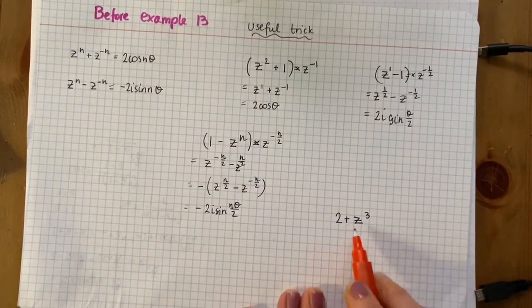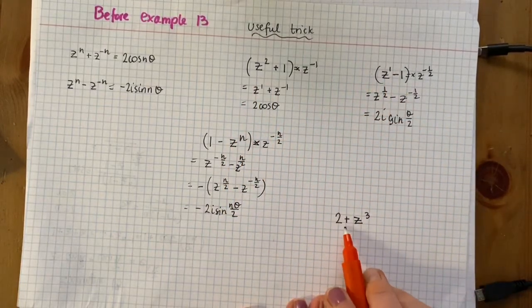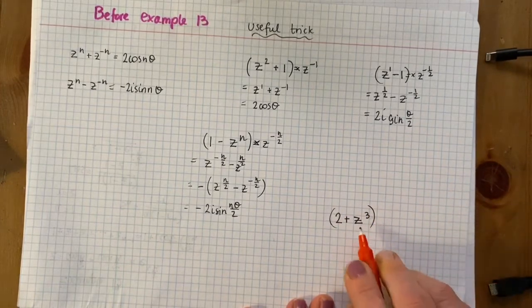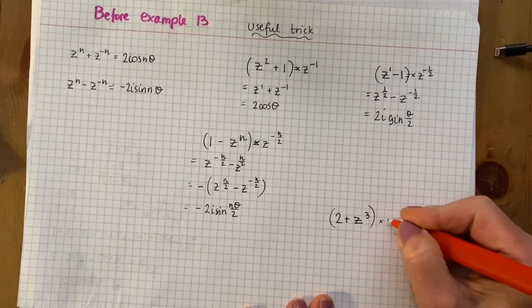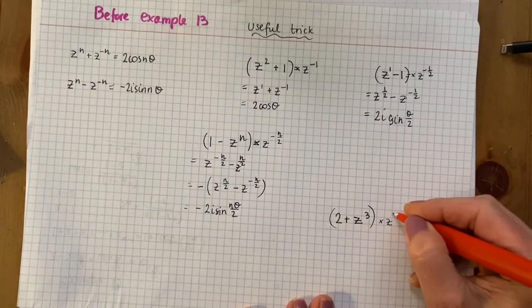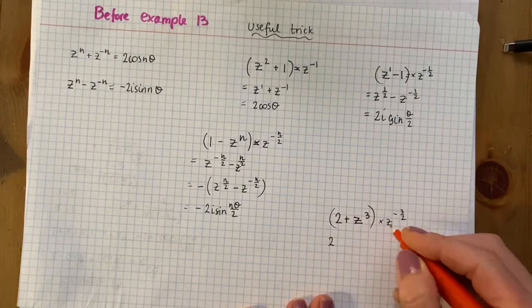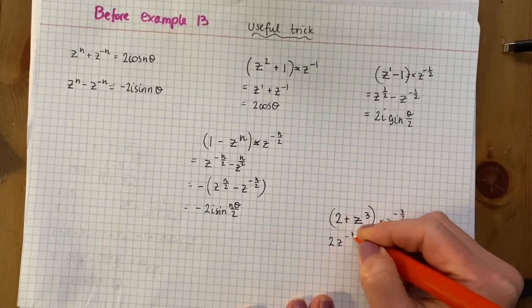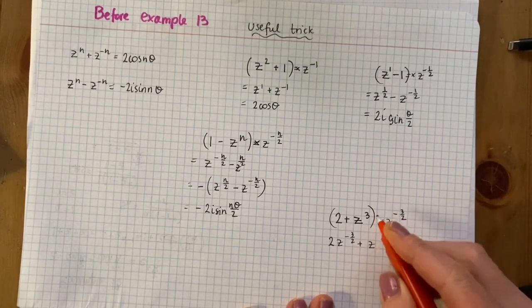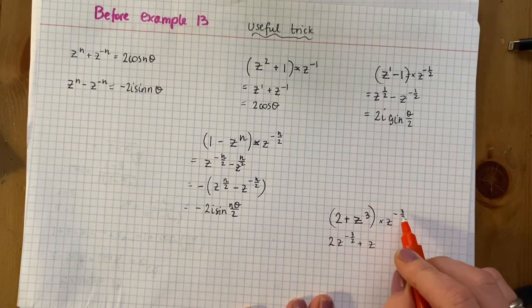Now over here, you need to really be careful. These three work. This one, if you try and do the same trick, so if you try to multiply it by z to the power of, let's choose half of that, minus 3 over 2, you'll get 2 times z to the power of minus 3 over 2, add z to the power of 3 times z to the power of minus 3 over 2.